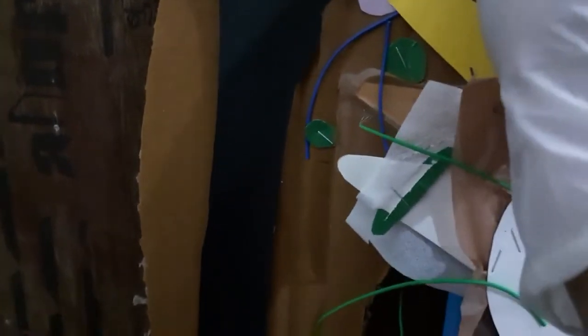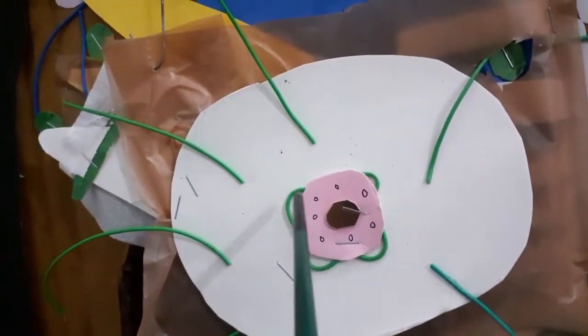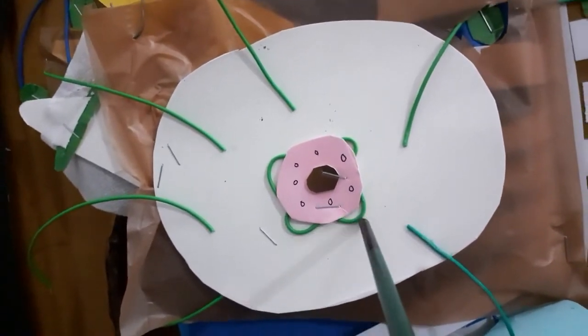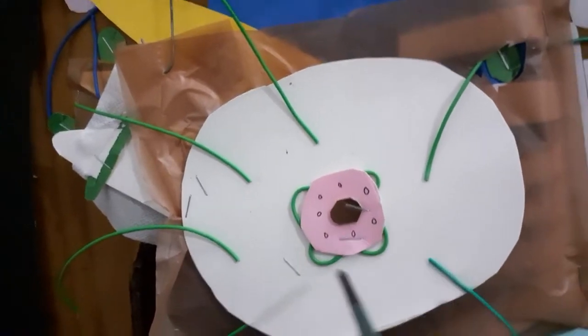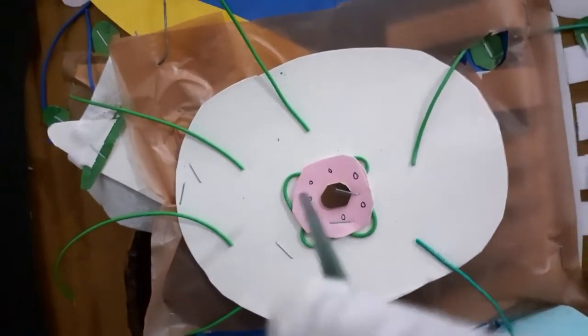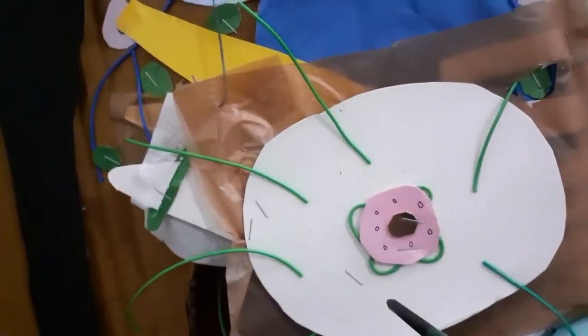How does the drainage occur? The nipple and the areola are drained by the subareolar lymphatics. This is the areola, and beneath that is the subareolar plexus of lymphatics. The areola and the nipple drain into the subareolar lymphatic plexus.